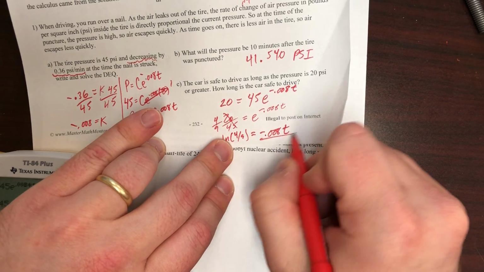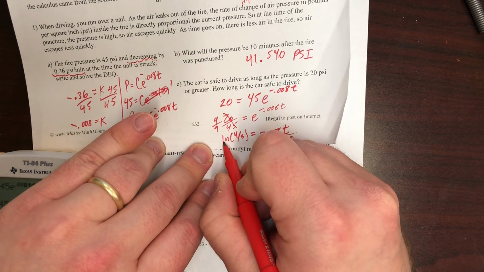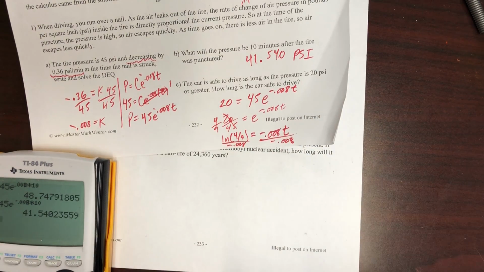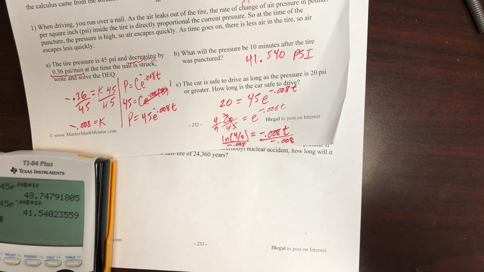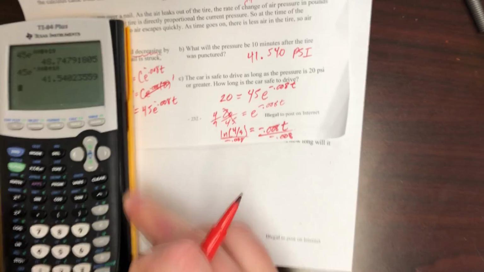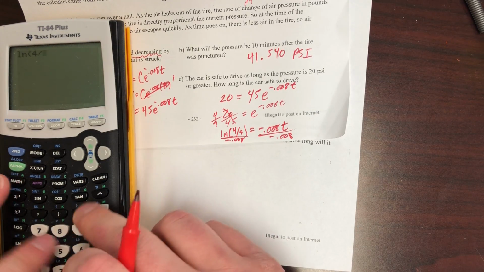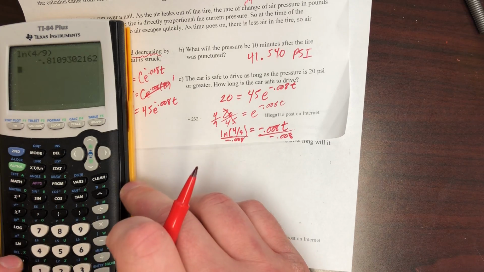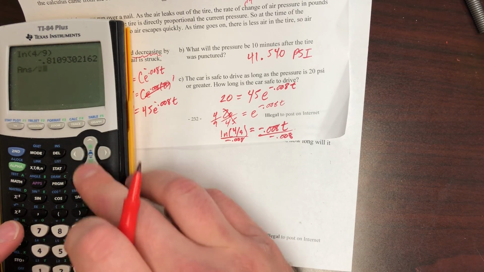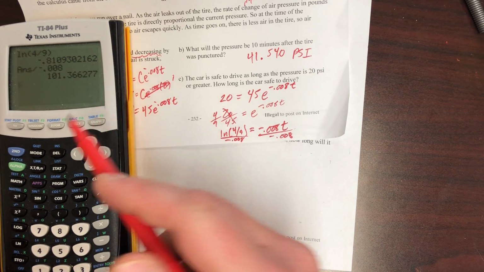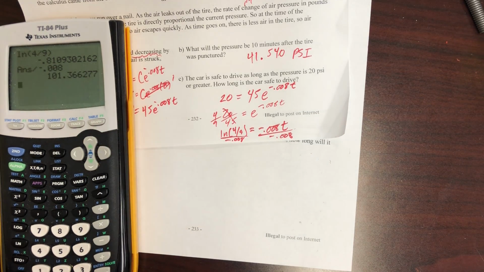And then we'll divide by negative 0.008. And you might be like, wait, we're dividing by a negative. Isn't that going to mess it up? No, this ln is going to be a negative, so it's going to be a negative divided by a negative and cancel out to be some positive. So ln of 4 over 9 divided by negative 0.008. 101.367. No, sorry, 101.366 minutes.